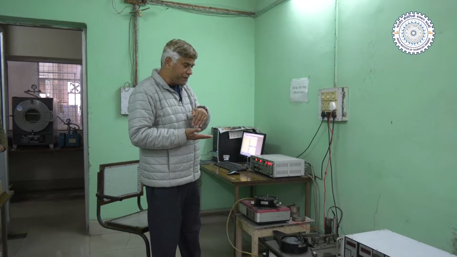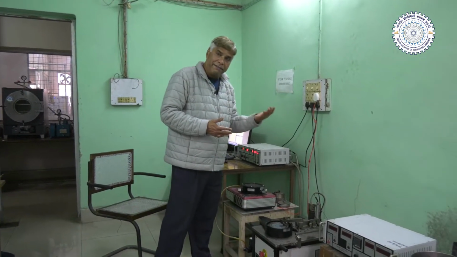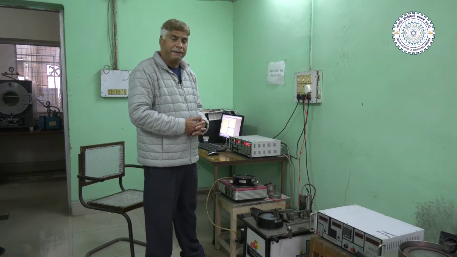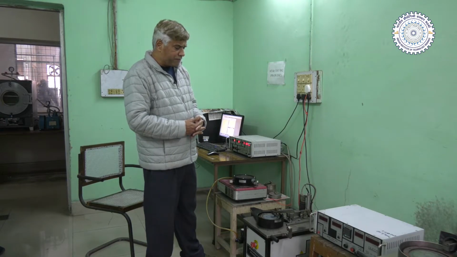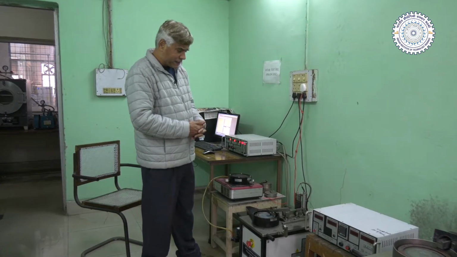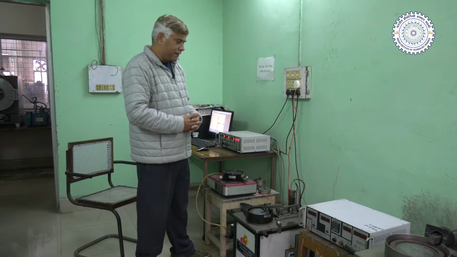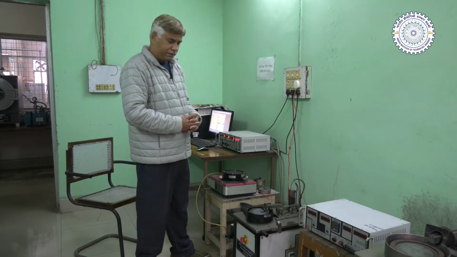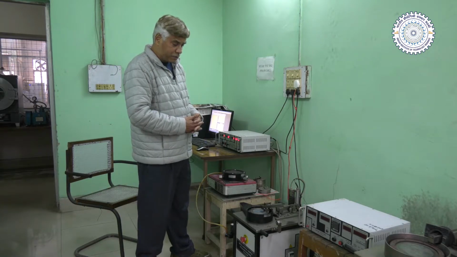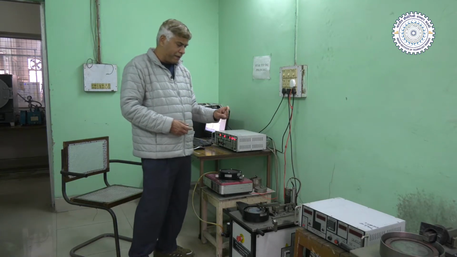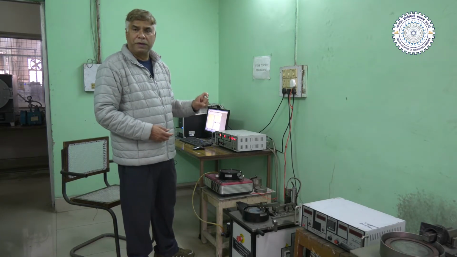So we have an option to change the normal load at which the pin is rubbing the counter surface. For that we use different dead weights, which are applied. The normal load is applied through the lever arrangement, which I'll be explaining. The friction force is measured using suitable sensors fitted with the machine, and an LVDT kind of displacement measurement system is used. This LVDT transducer is used for measuring the wear loss in terms of micrometers.